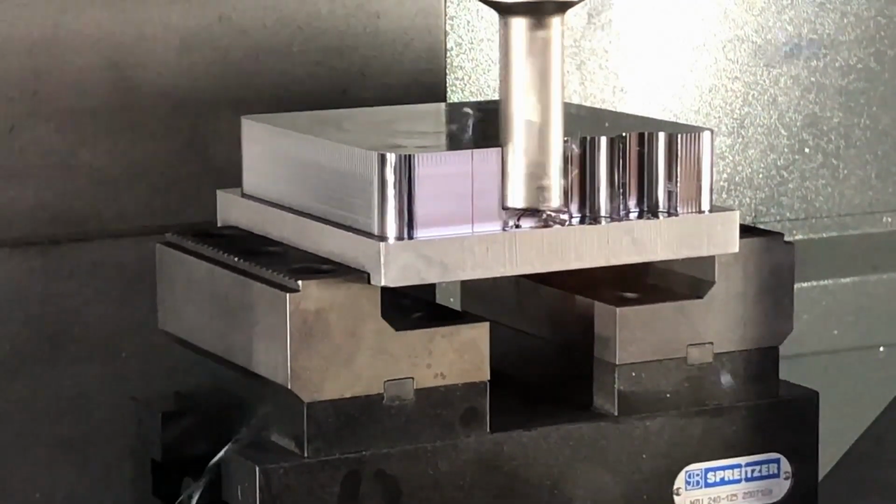Workpiece material is the Hardox 500, and the feed is 0.80 millimeter per tooth. It's not shown here in the video. I remember also cutting speed is a little bit more than 100 meters per minute.